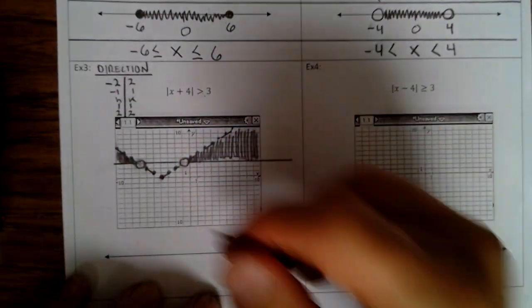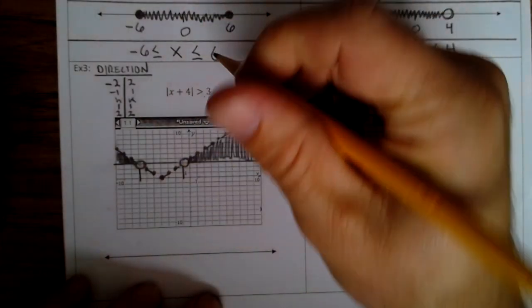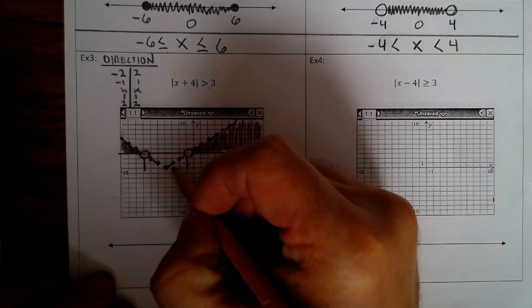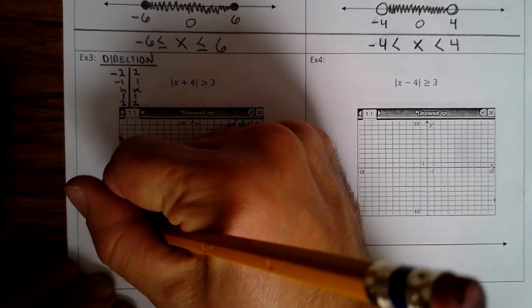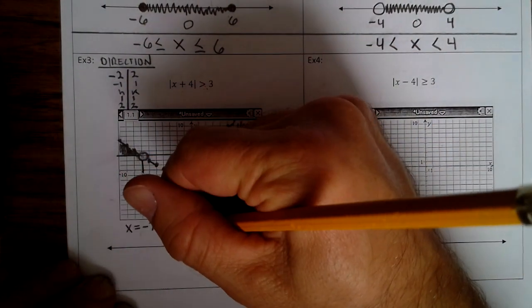And then we find the x value. So the x value is here and here. So our solutions are negative 1, 2, 3, 4, 5, 6, 7, negative 7. So x equals negative 7, and x equals negative 1.